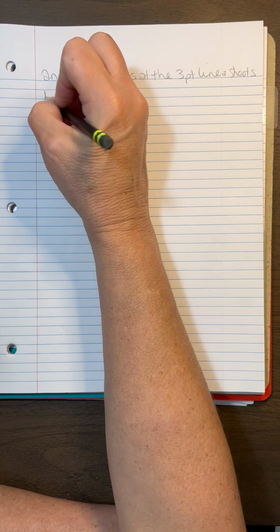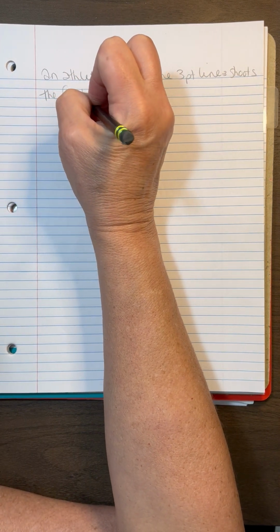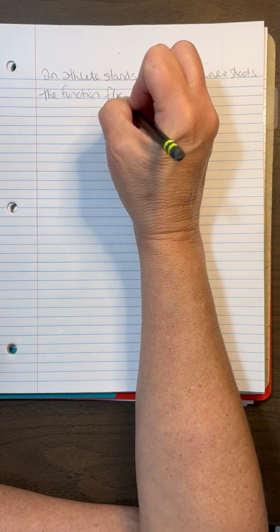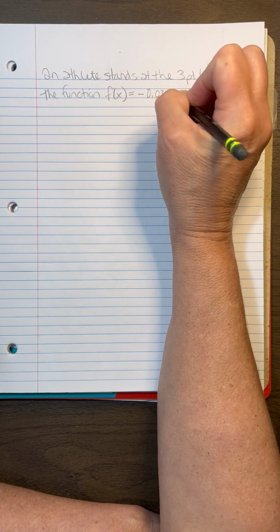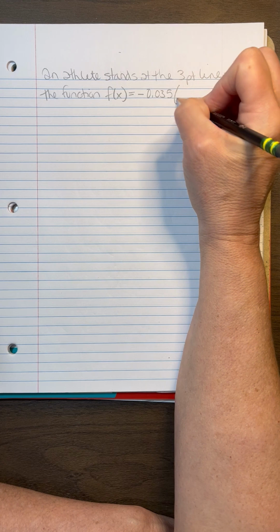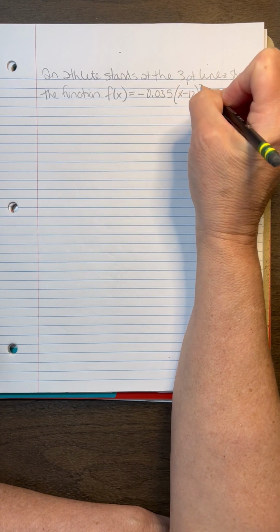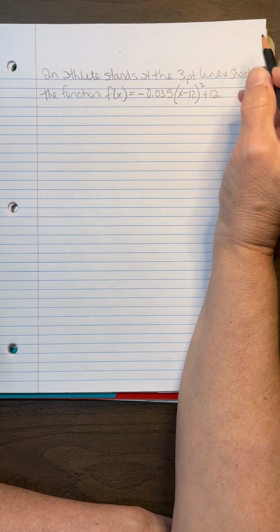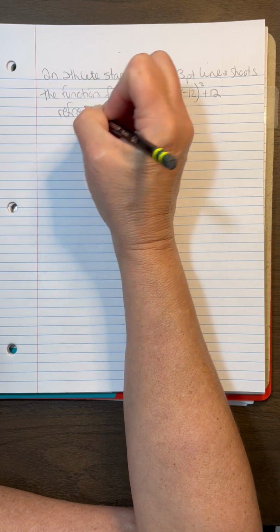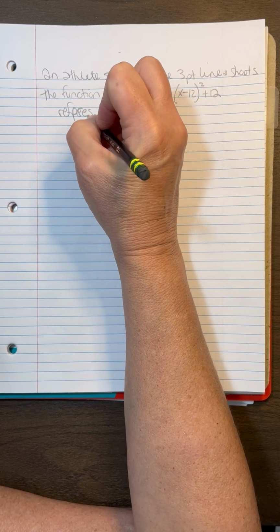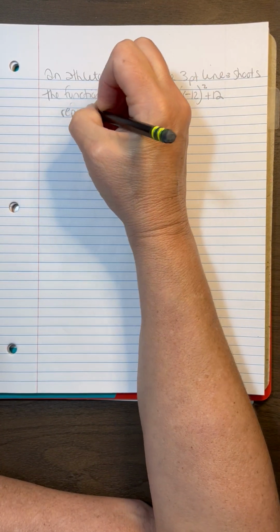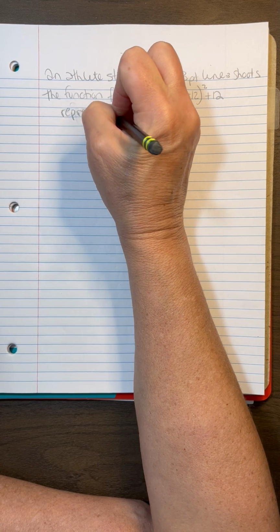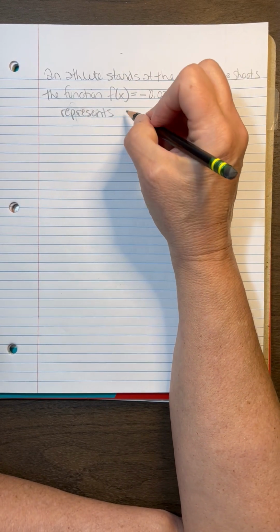The function f of x equals negative 0.035 times x minus 12 squared plus 12 represents the path of the ball.